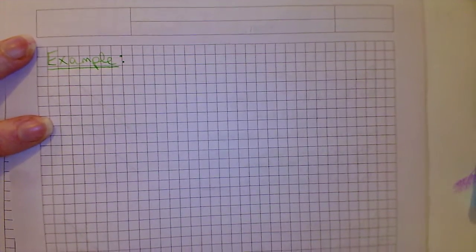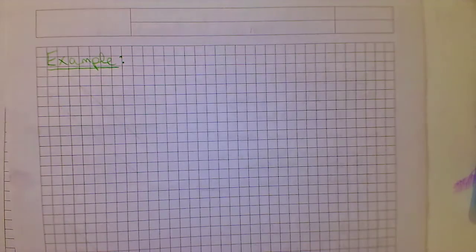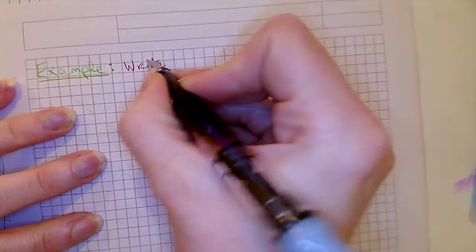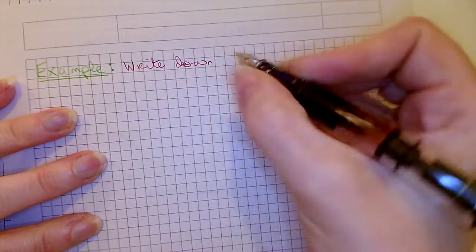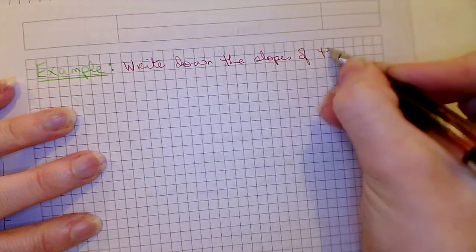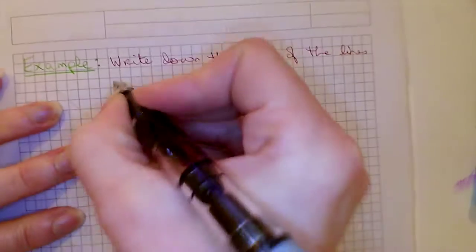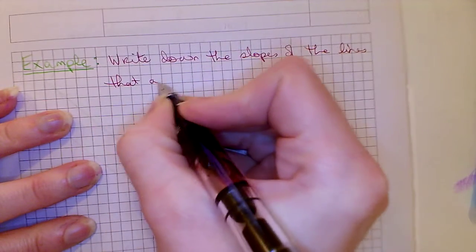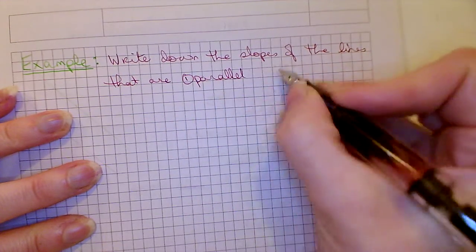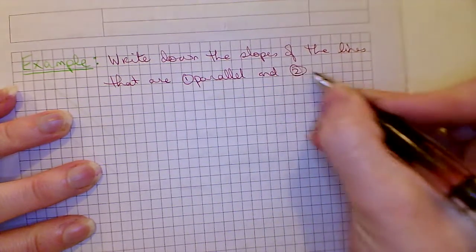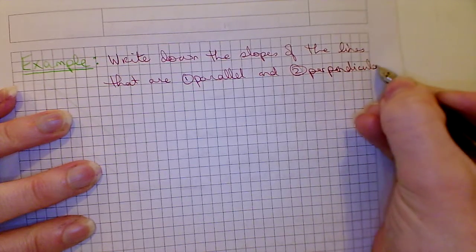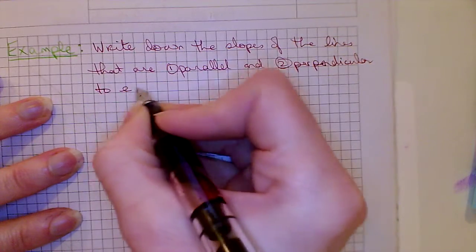Write down the slopes of the lines that are parallel and perpendicular to each of the following lines.